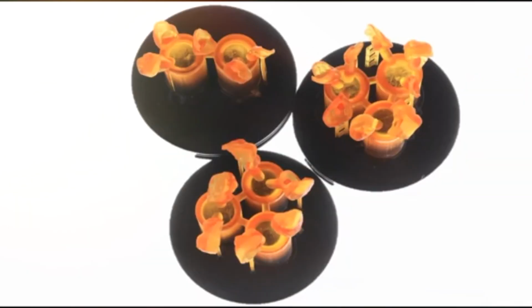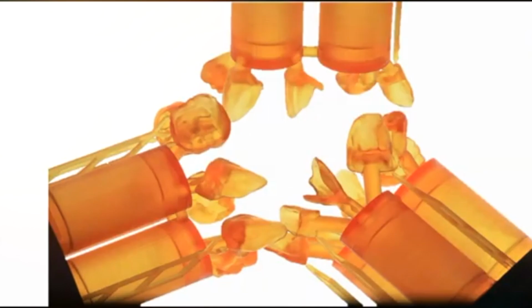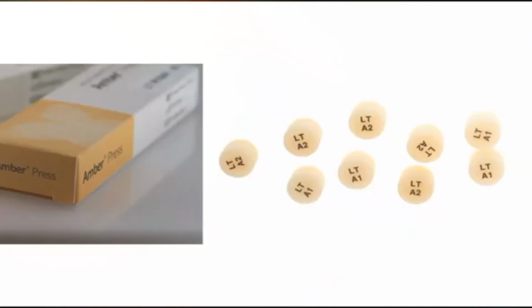Occlusal, another view. The details are really, really good, very fine, high definition printing, and we use this material, the nanolithium disilicate, for pressing. We combine low translucent ingots and A2 and A1.